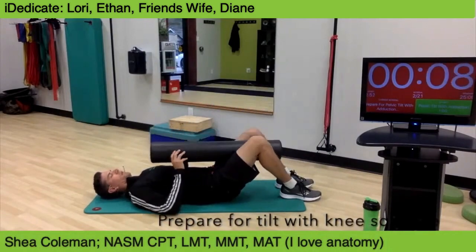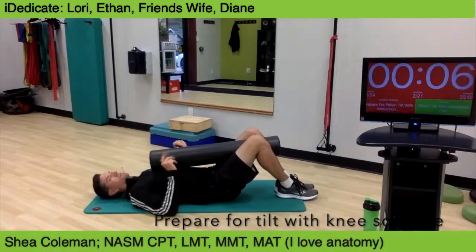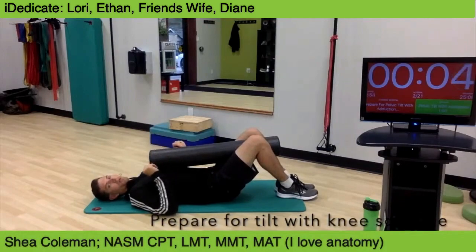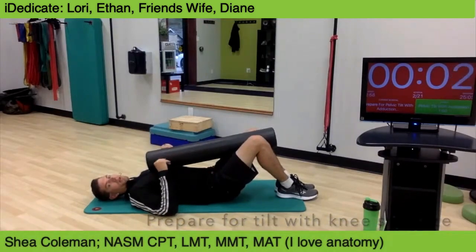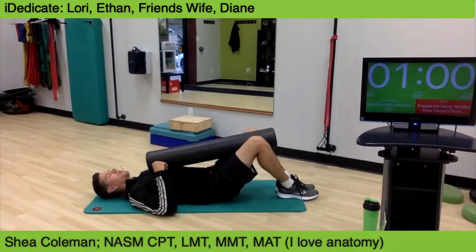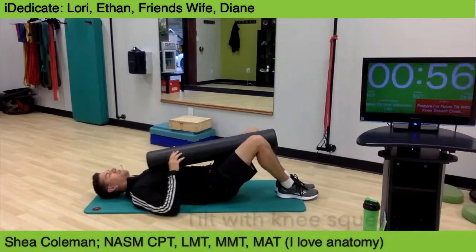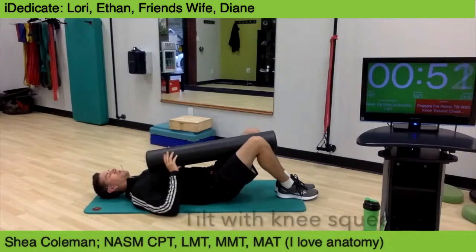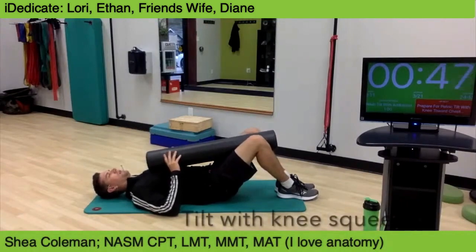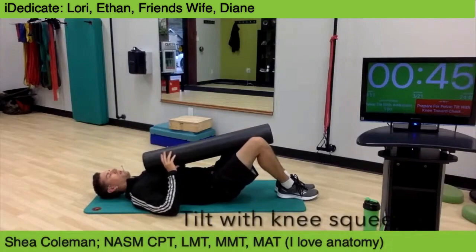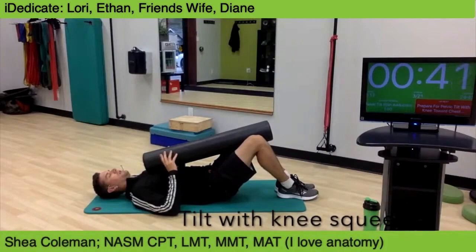Grab that foam roller, squeeze your core tight, then squeeze the knees. 3, 2, 1. Pelvic tilt with adduction. Very distinct movement. Kegel, core compression. Squeeze those knees, release the knees, keep the core tight, then release the core. Okay, very, very distinct. You should be in control of your core, whether you contract or relax through those hips in any direction.